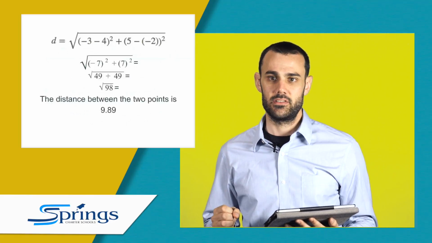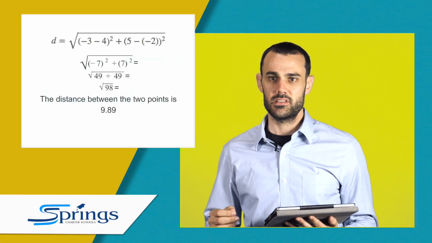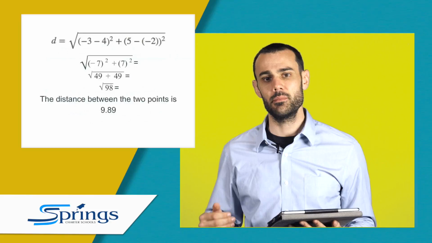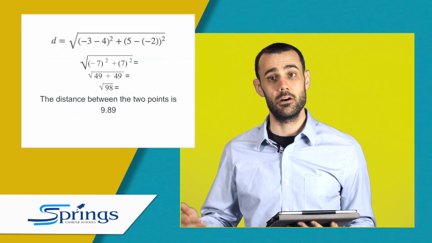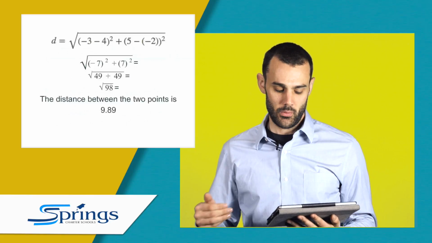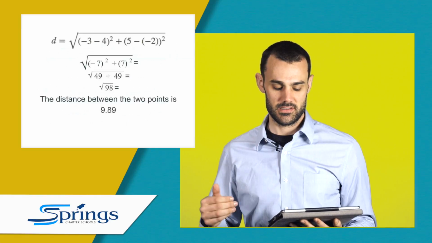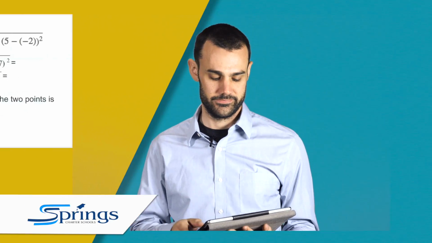I get -7 squared plus 7 squared. I square both those numbers and I get 49 plus 49. Don't forget, when you square a negative number, the two negatives cancel each other out, making that nice positive number. I add 49 together and I get 98. Now all I have left to do is take the square root of 98. When I do this, I find out that the distance between those particular two coordinates was 9.89.